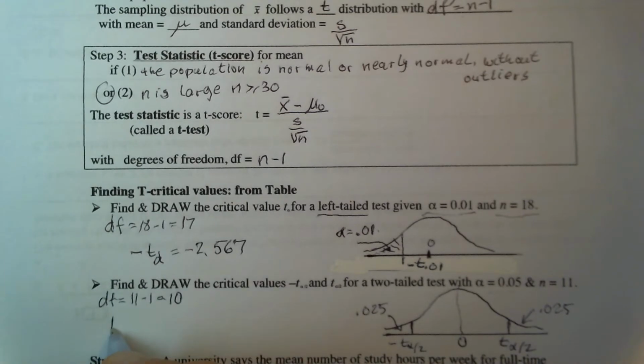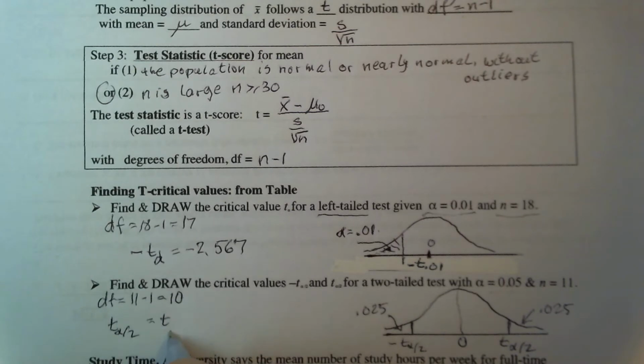And so t sub alpha divided by 2 is t sub 0.025.